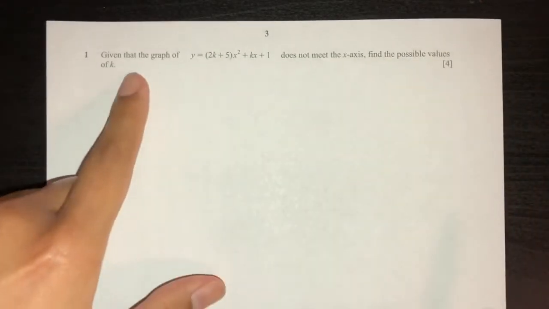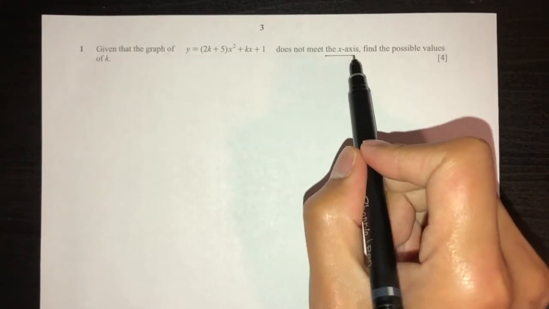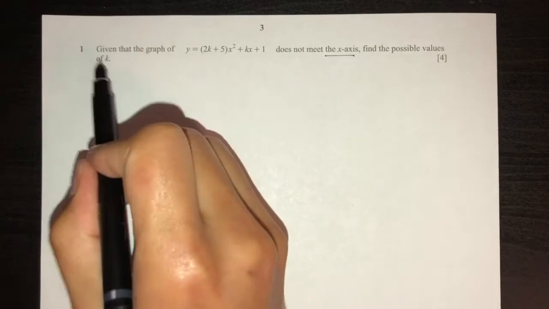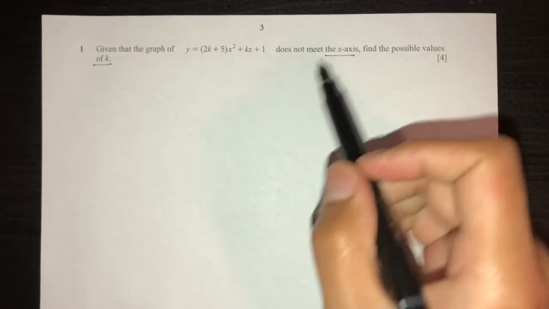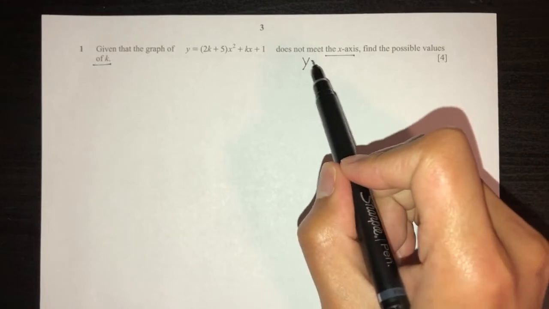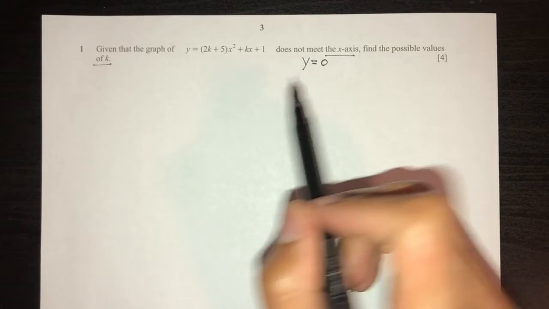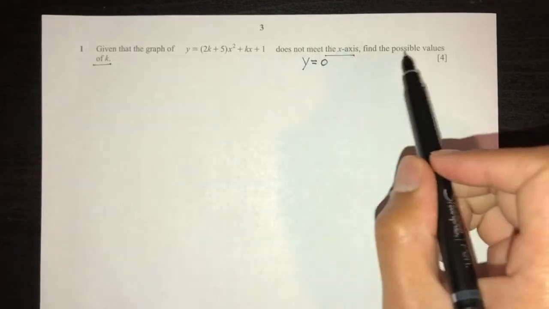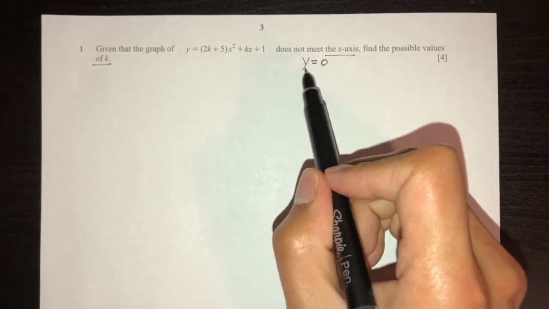So we have here, given that the graph of y does not meet the x-axis, find the possible values of k. Now, what is the equation of the x-axis? At the x-axis, the value of y is equal to 0. So that is your equation for the x-axis. So it does not meet, find the possible values of k. So let's replace y in your equation.